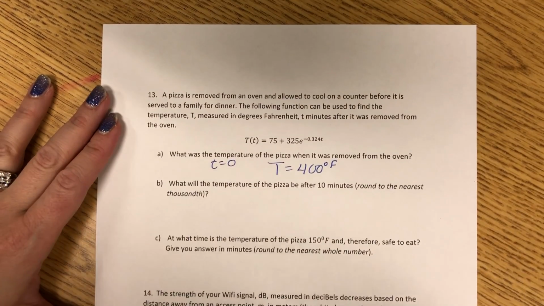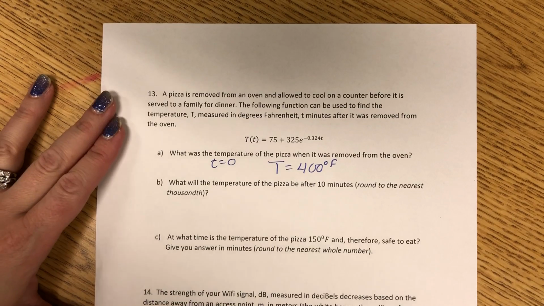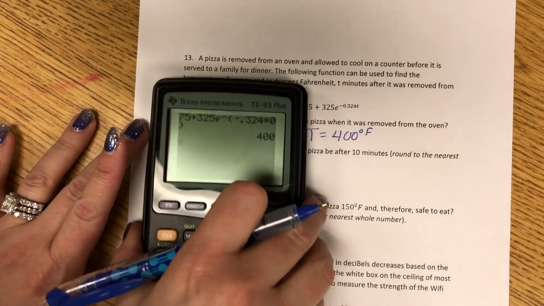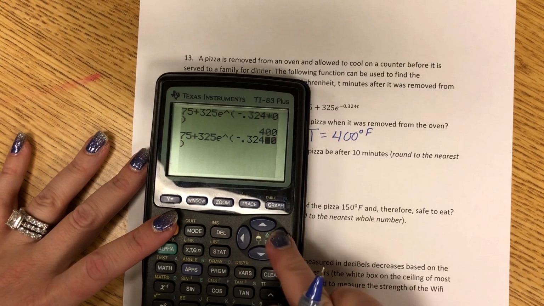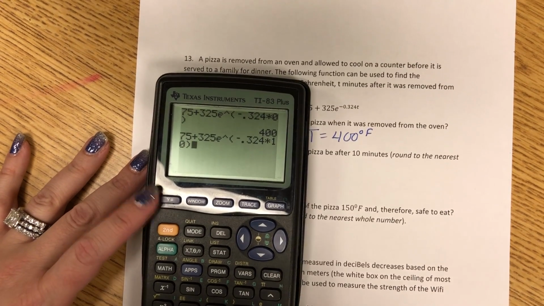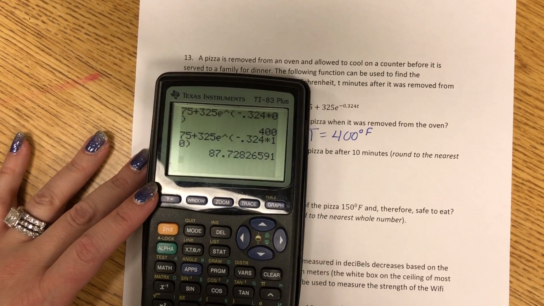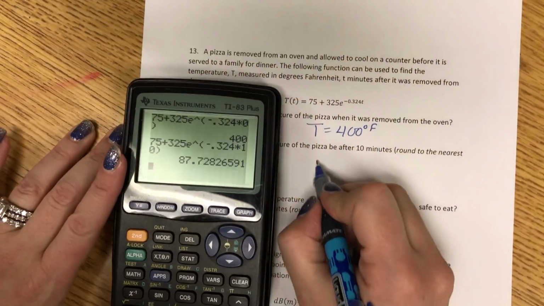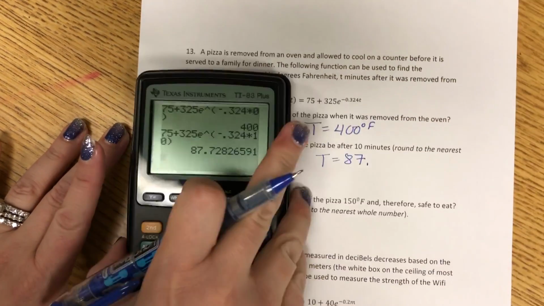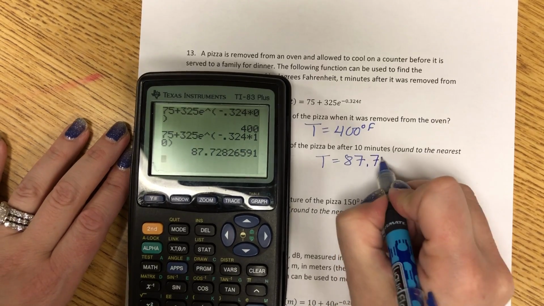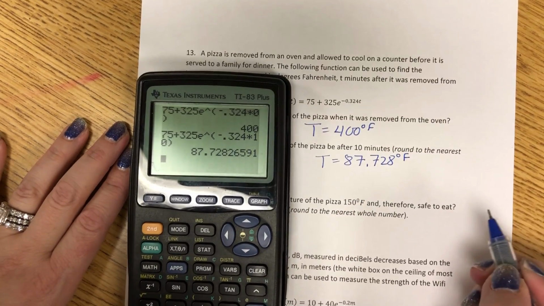What will the temperature be after 10 minutes? Round to the nearest thousandths. Okay, if I hit second enter, it brings back what I just typed, and I can change my 0 to a 10, or you can type it all, and we get the temperature will be 87.728 degrees Fahrenheit.